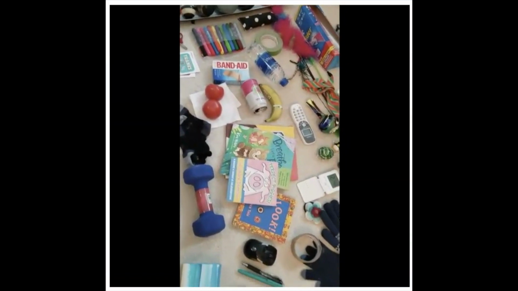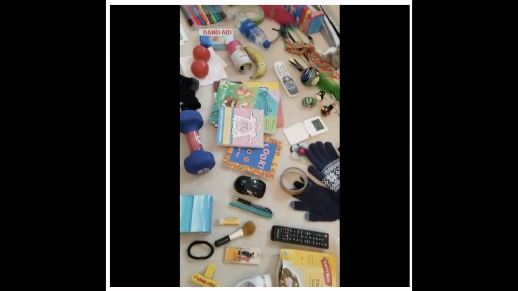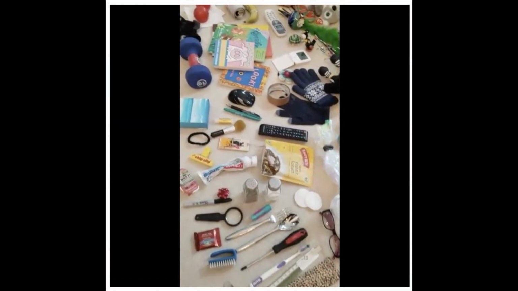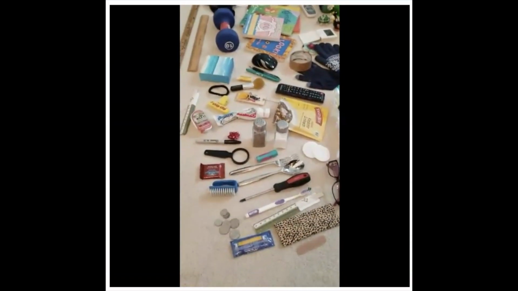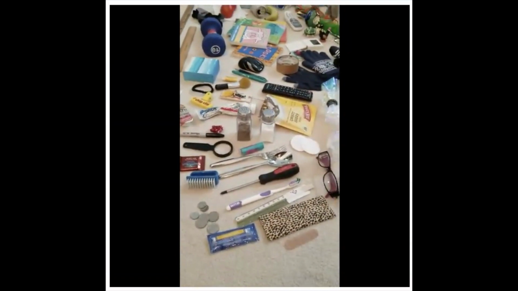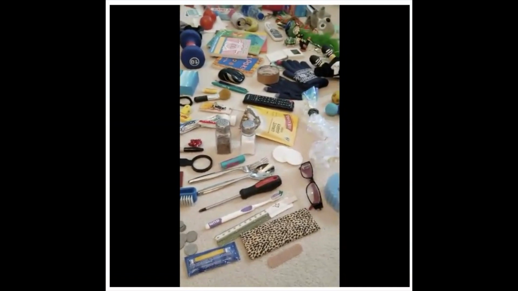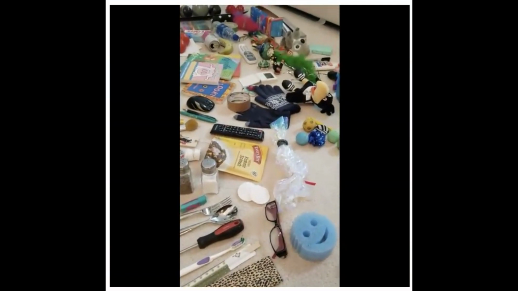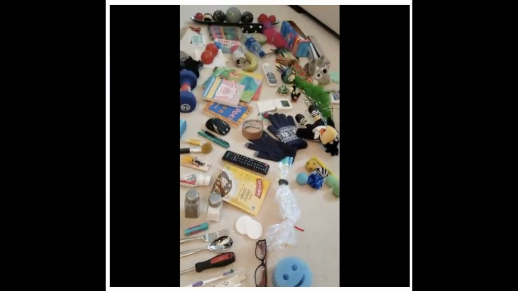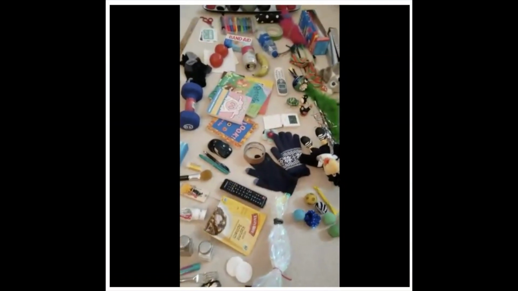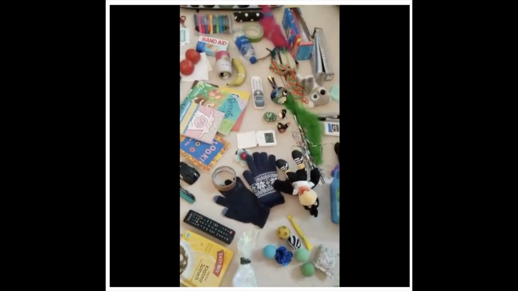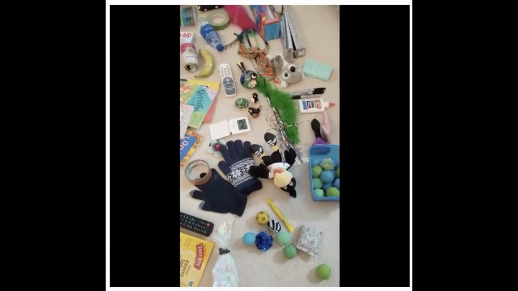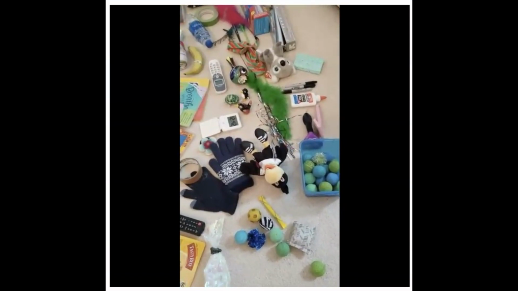I might even use some small objects for toes. Let's see what I have here. Use your imagination, and you could even pick out objects that mean a lot to you. You could describe your personality with these goodies.